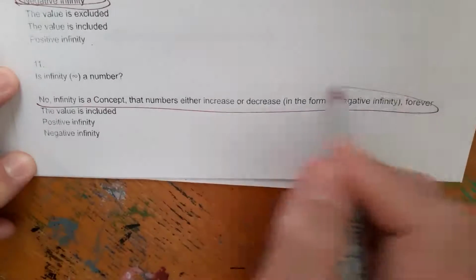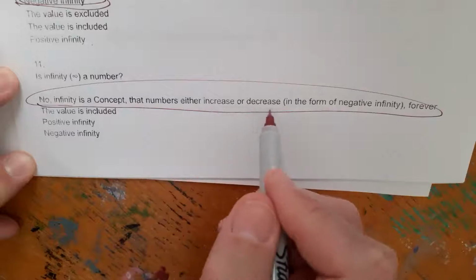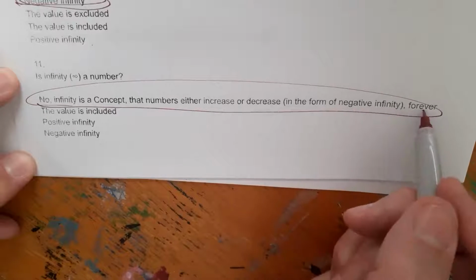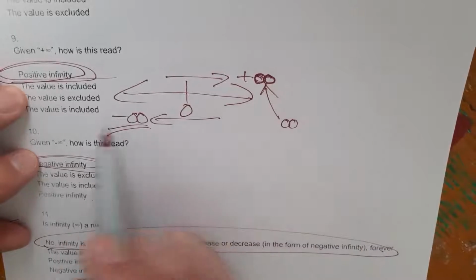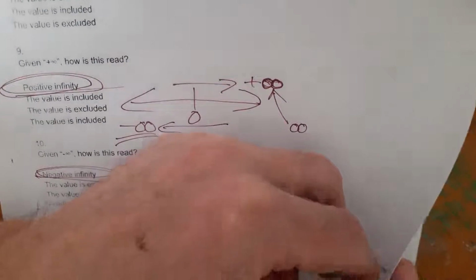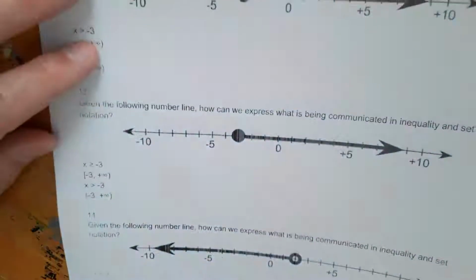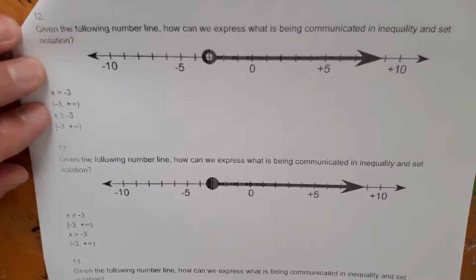Infinity is a concept that numbers either increase forever or decrease forever in the form of negative infinity. If we're headed up to positive infinity, it goes forever, and negative infinity goes forever. It's not an actual number. You can't say a billion, because that's just a number on the way to wherever infinity is going, which is continuing to get bigger and bigger. You can't say 100 billion. That's not infinity, because infinity is a continuation to forever.